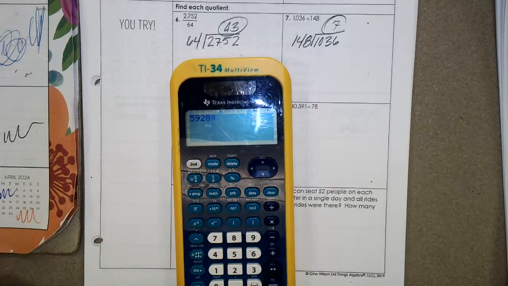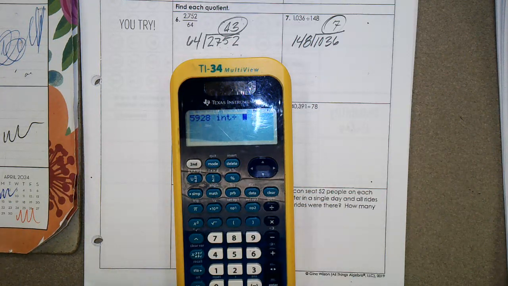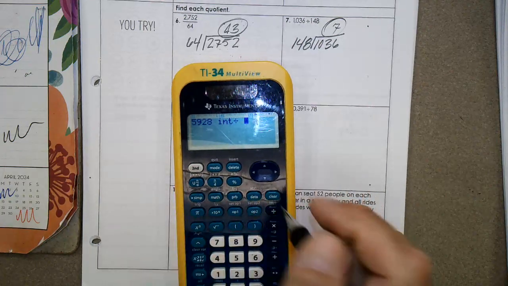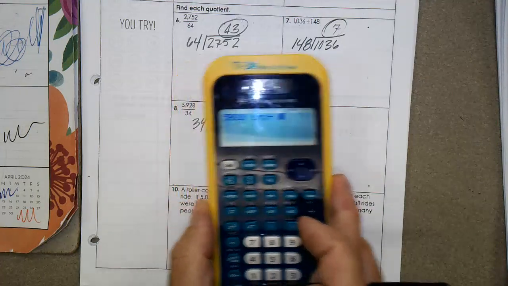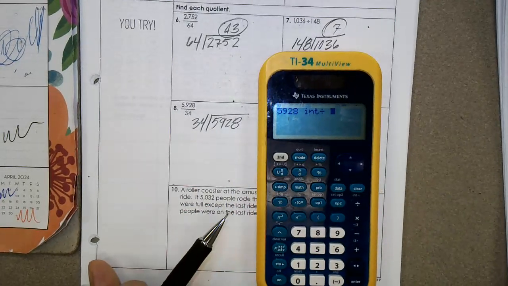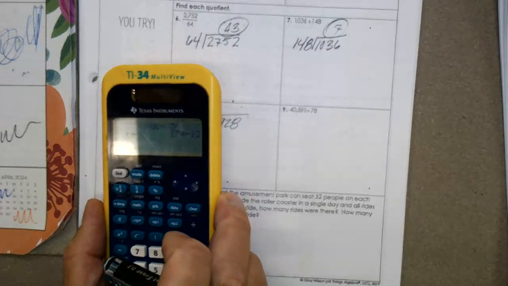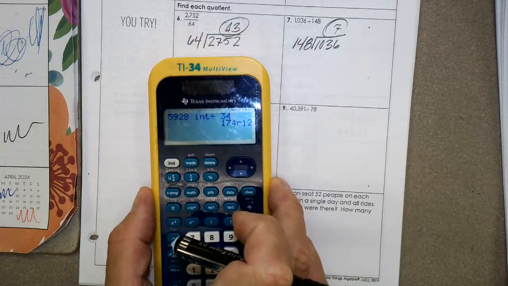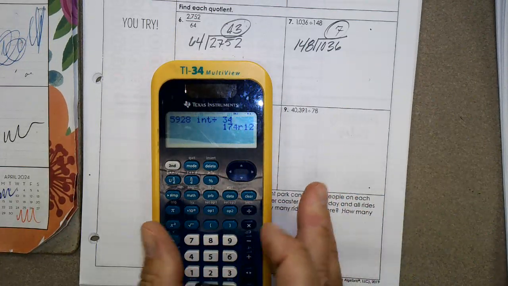And what I'm going to do is actually do a different division piece, okay? I'm going to hit second divide. And you're going to notice that it comes up with an integer divide. What this is going to do is give you a remainder, all right, if there is one, okay? So we're going to divide that by 34, and you're going to see that it comes up just like that. And you can see it ends up being 174, remainder 12, okay?